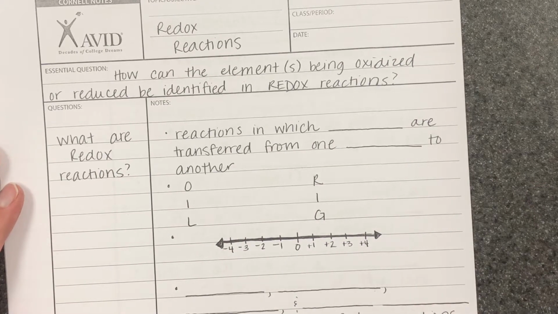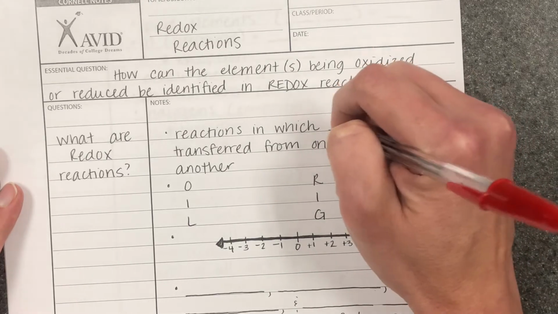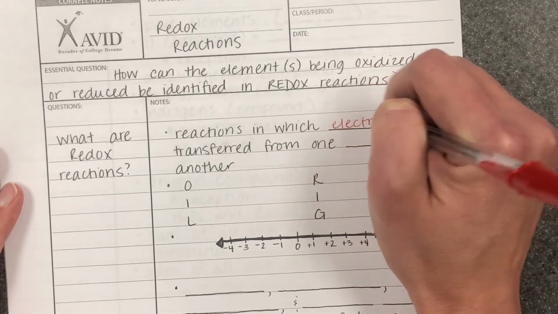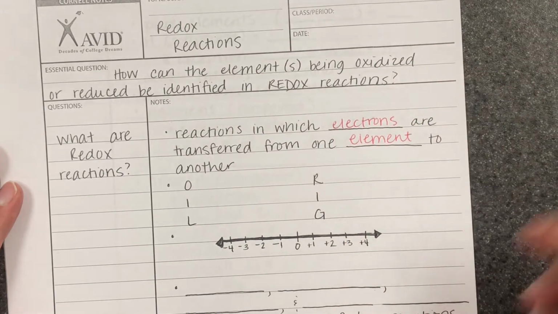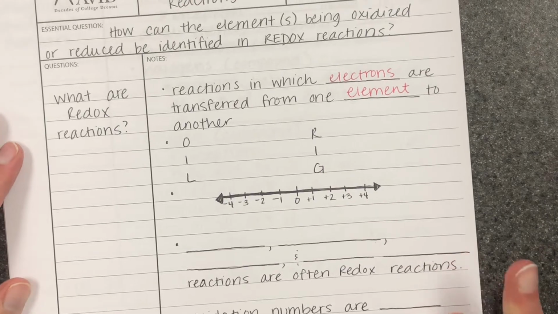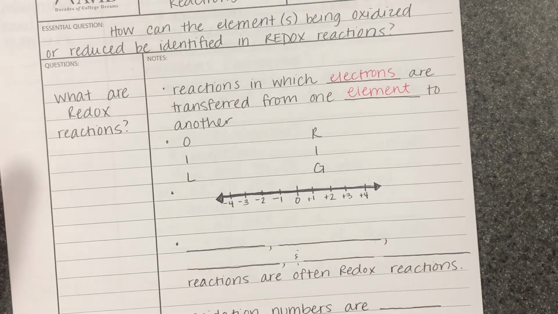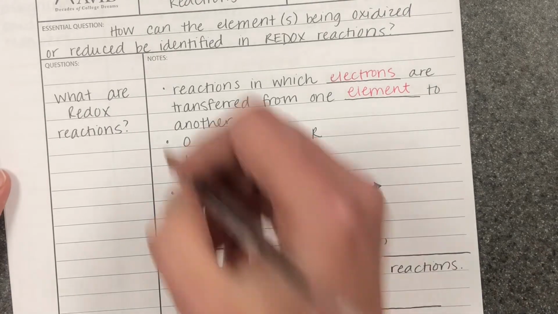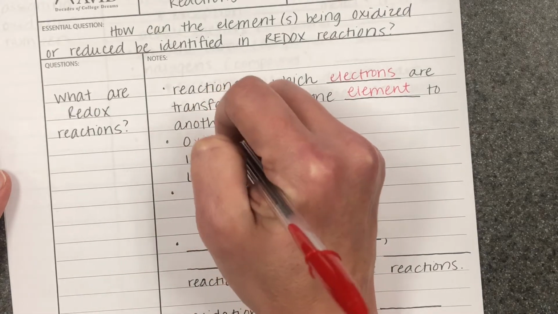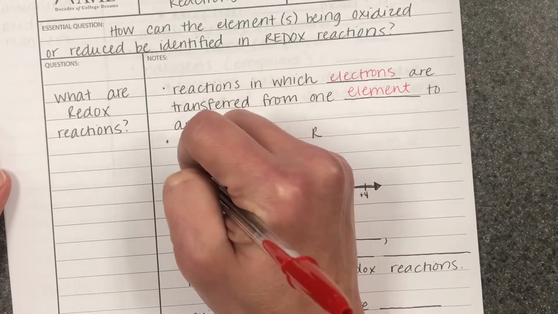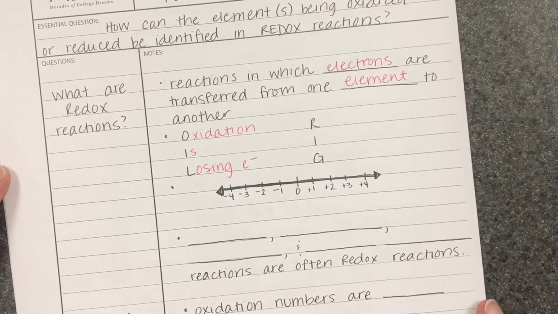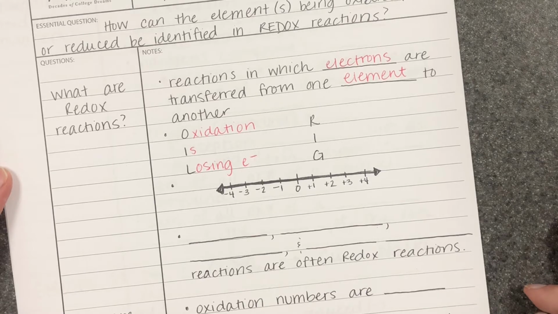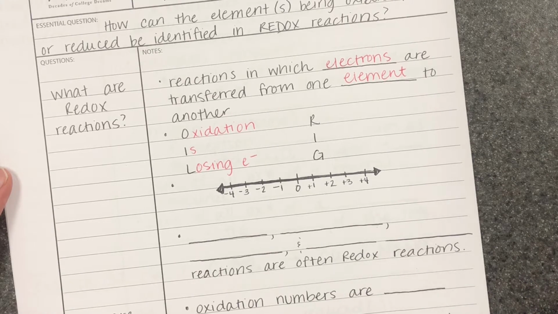Redox reactions are reactions in which electrons are transferred from one element to another. During this process, one element loses electrons and another element gains electrons. Oxidation is losing electrons, which are going to be represented by e minus, as long as we're looking at redox equations. So oxidation is the process by which one element loses electrons.